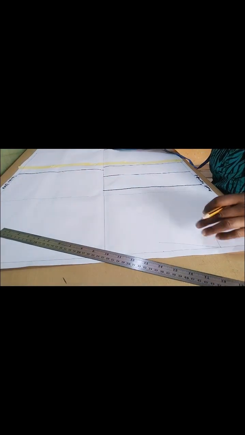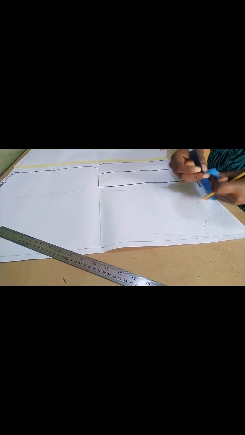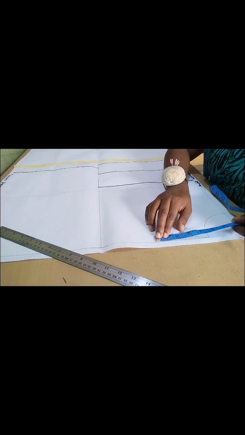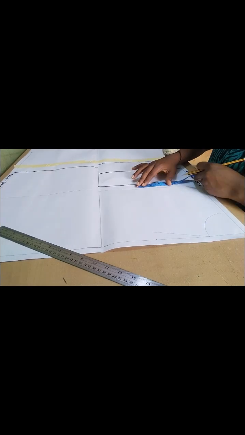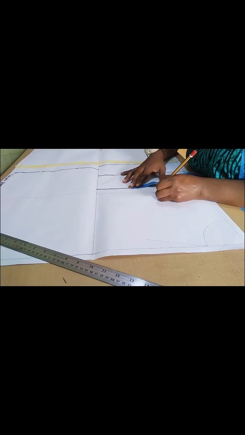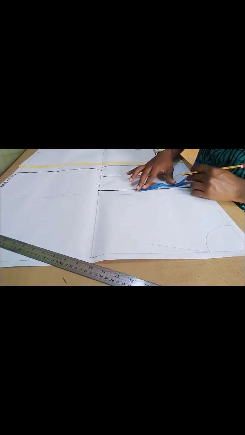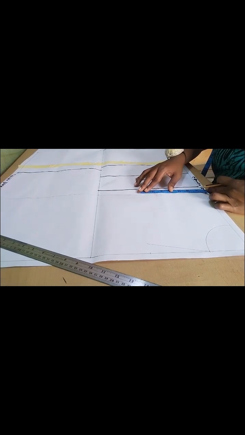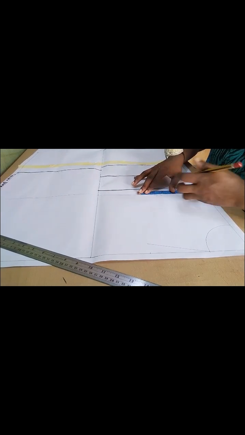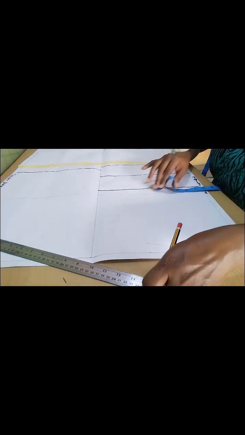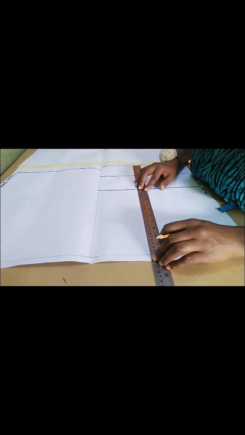So once I rule it across now, remember the shoulder is 7.5, so I'll come to the chest line. This place is going to be the chest line. This line is going to be the chest line. So I'll also mark my shoulder measurement on the chest line, which is 7.5, and I'm going to be connecting it.